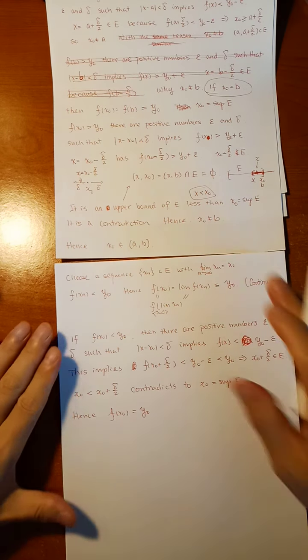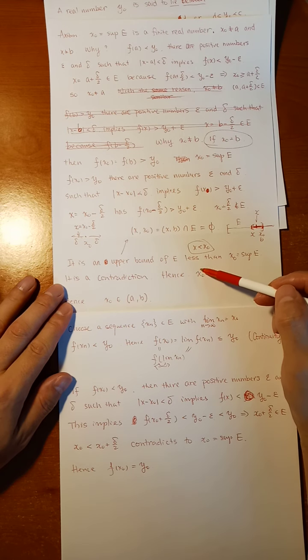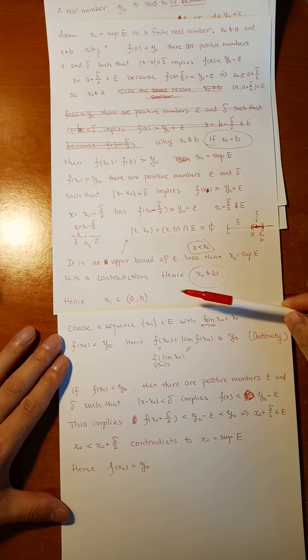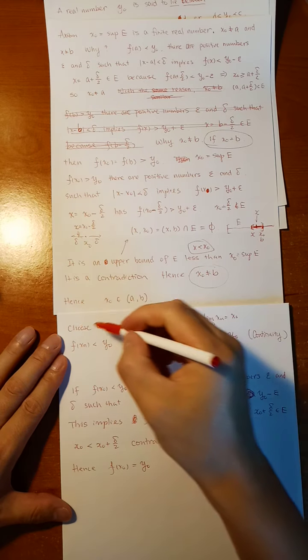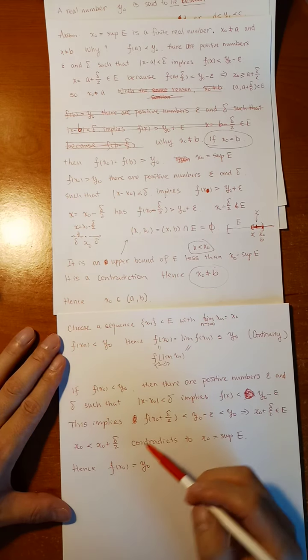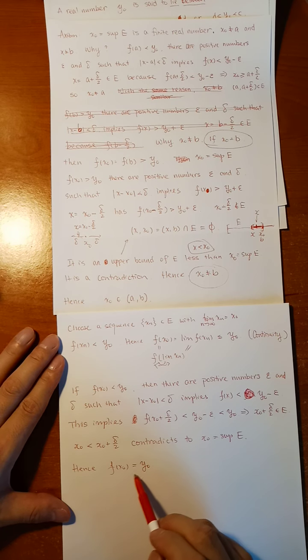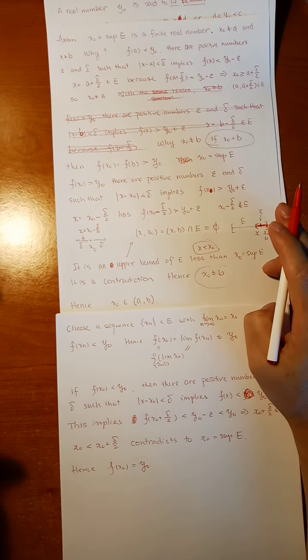Actually, we don't need to prove x0 is not equal to b. We can go through this process. You go through this process, you get f(x0) equal to y0, because f(a), f(b) are both not equal to y0, so x0 is not equal to a, x0 is not equal to b. So this part is not that important.